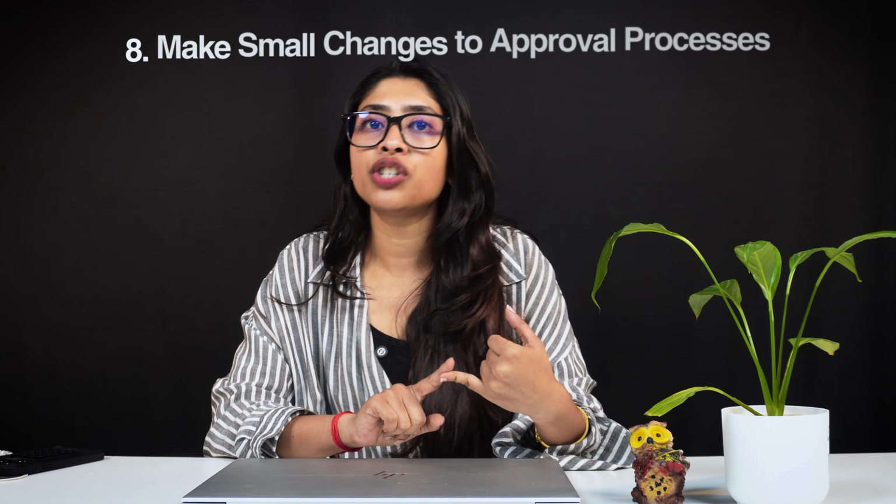8. Make small changes to the approval process. Approvals change as the business grows. Maybe one manager used to approve every expense. Now anything above a certain amount requires finance approval. Maybe leave above 5 days needs another level of approval. Maybe discounts above 10% require management approval. Your team should understand how the basic approval process works and how to make small changes safely, because approval processes are business rules, and business rules change.